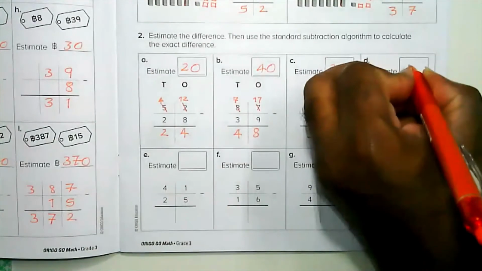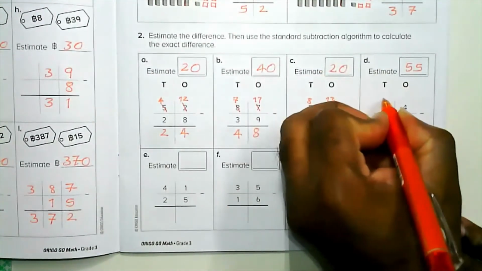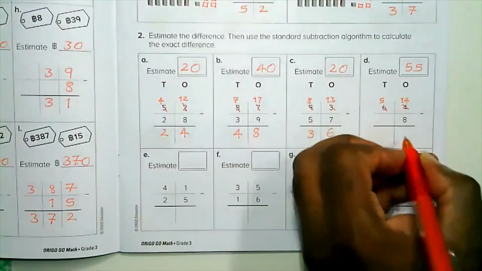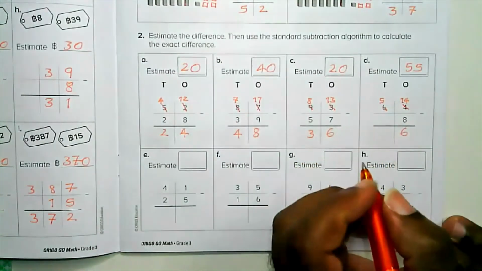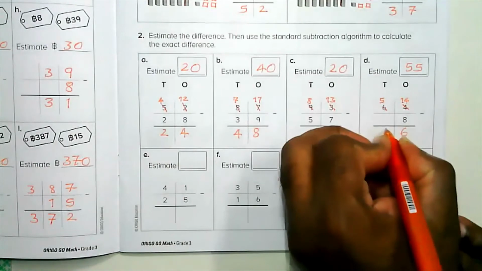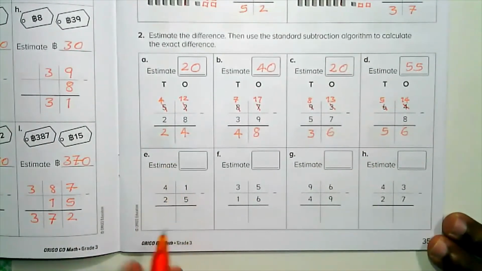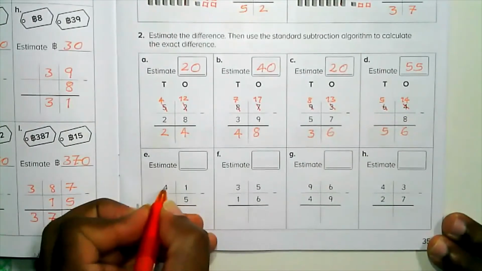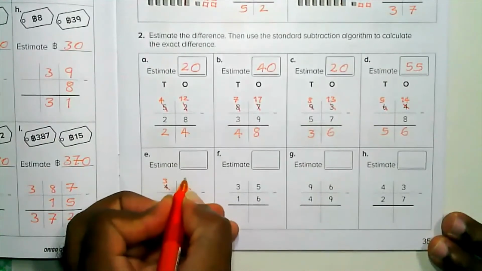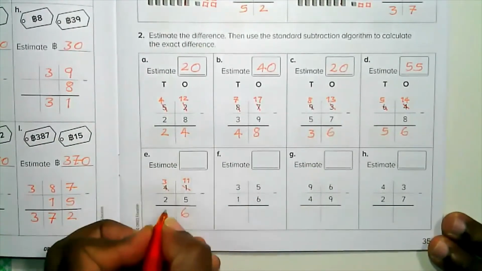This will be 55, estimate. Now let's check it out. We regroup this one. This will be 14. 14 minus 8, that will be 6. 5 minus, so now, oh, very close. Now let's take a look at this one. 1 minus 5 is impossible. Regroup this, borrow 1 from here, remain 3. Bring the 1 here to be 11 minus 5, that will be 6. 3 minus 2, that will be 1.